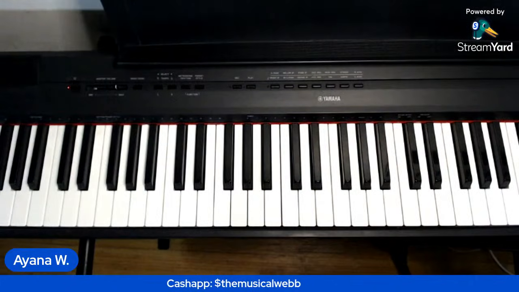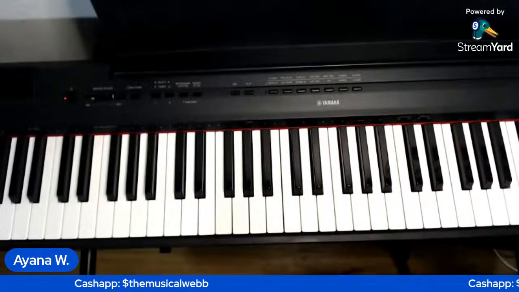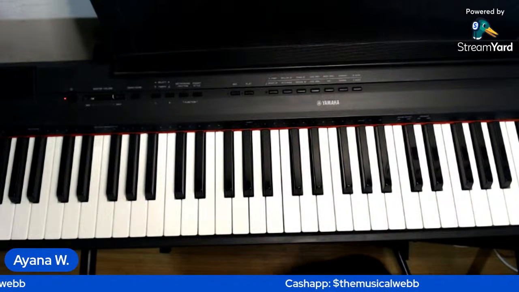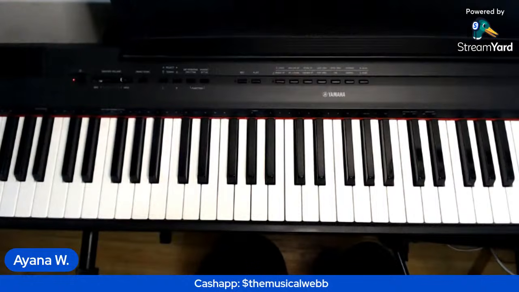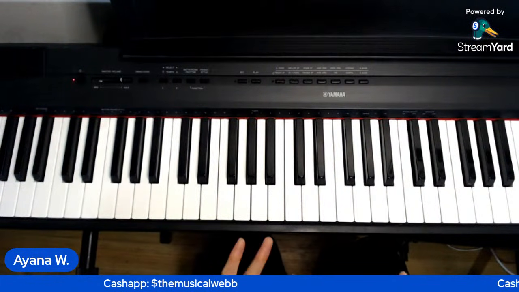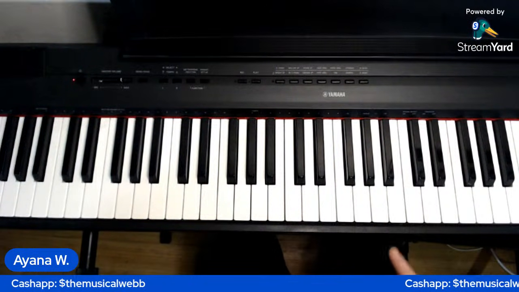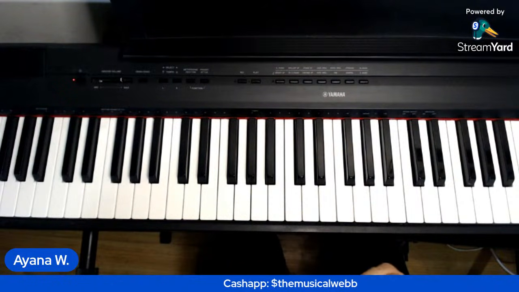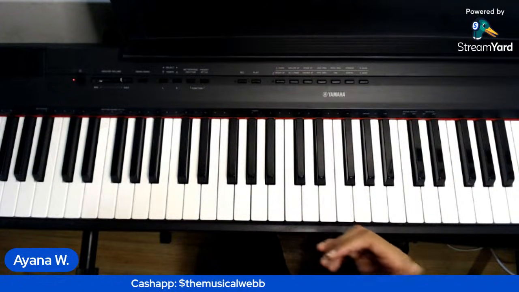So here's what I'm going to do. I'm going to switch my screen over. Let me know if you guys can see my keyboard here. So I have my little handy dandy Yamaha keyboard. In order for you to figure out a melody by ear, the first thing you have to do is figure out what key a song is in.